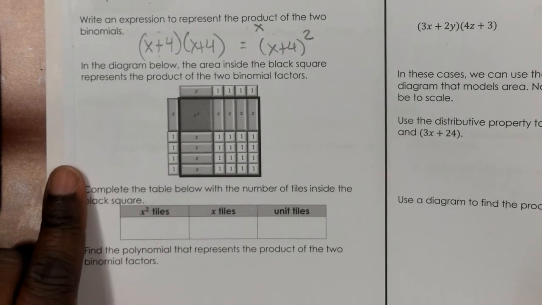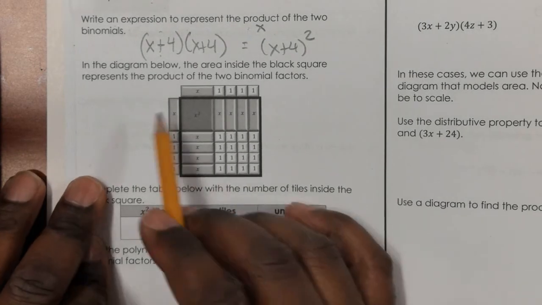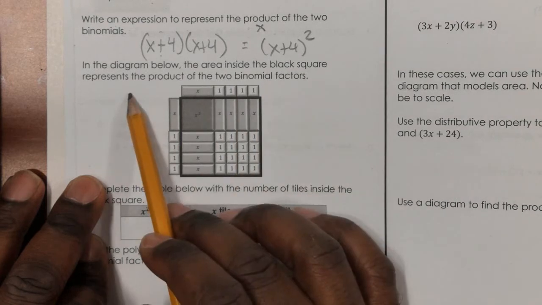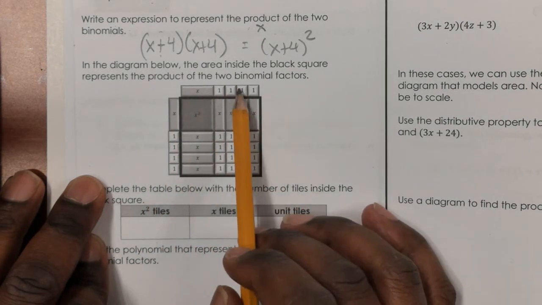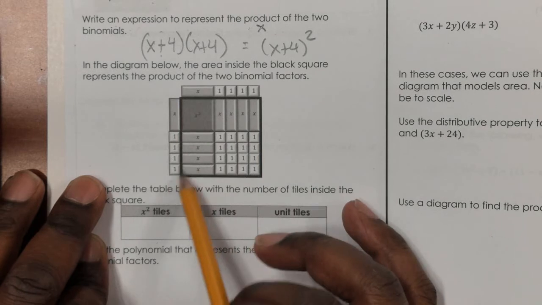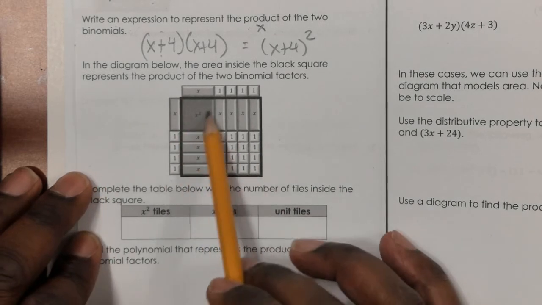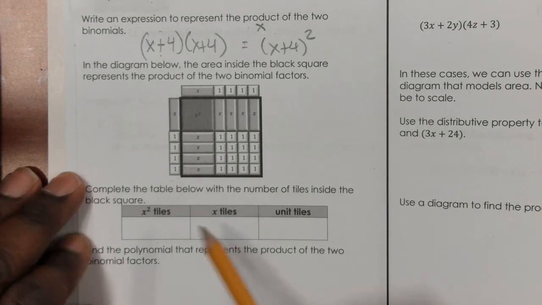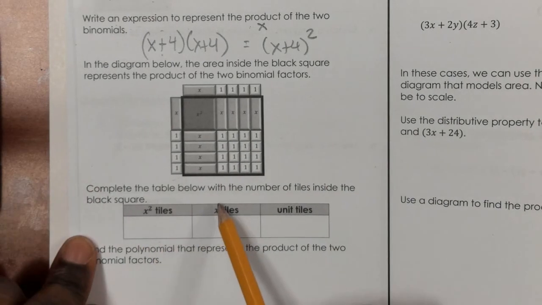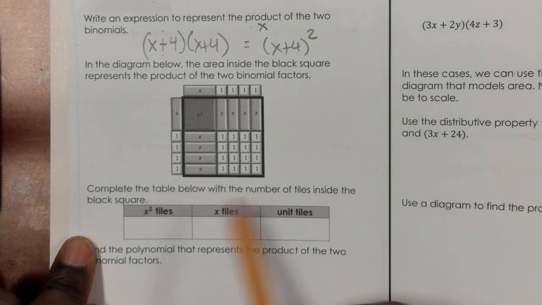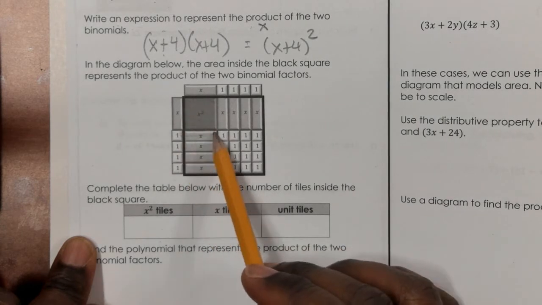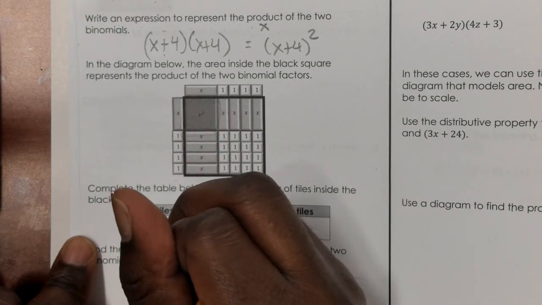Moving along, right down here, it says in the diagram below, the area inside the black square represents the product of the two binomials. So we're still working with the same binomials that we had before, but we're just talking about this part, what you get as the actual answer. It says complete the table below with the number of tiles inside the black square. So how many x squared tiles do you have? Well, this is the only one that you have here, so you only have one of those.